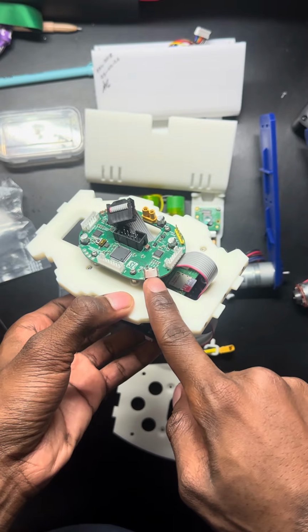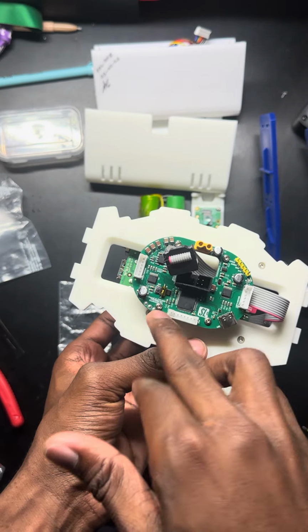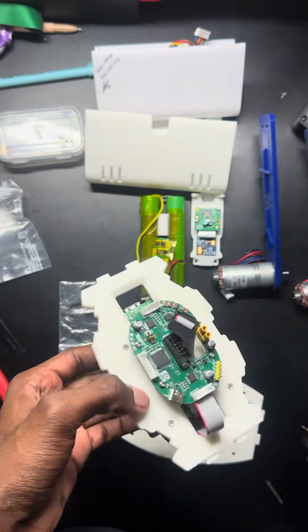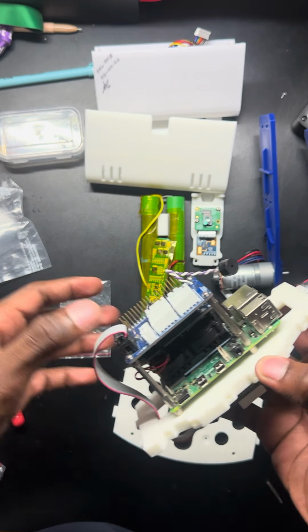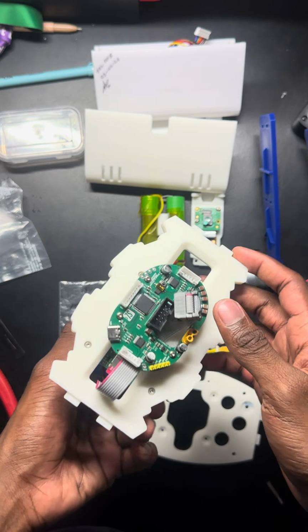And we have here USB if you want to debug, and also a UART port if you want to connect, for example, a Bluetooth module, just to debug anything, because this is a dump UART, to just dump everything that is happening in the robot.